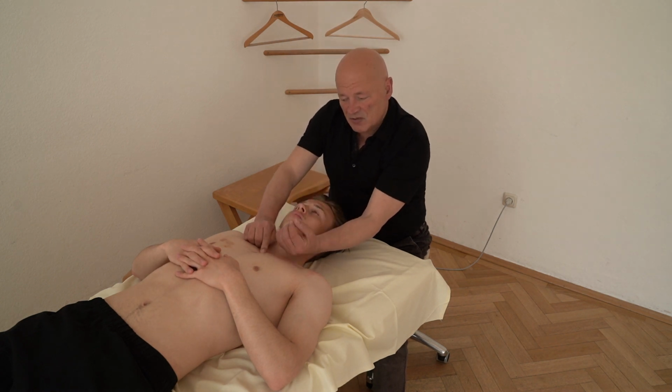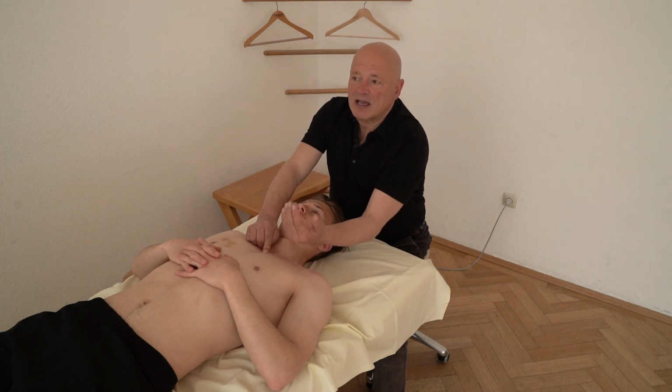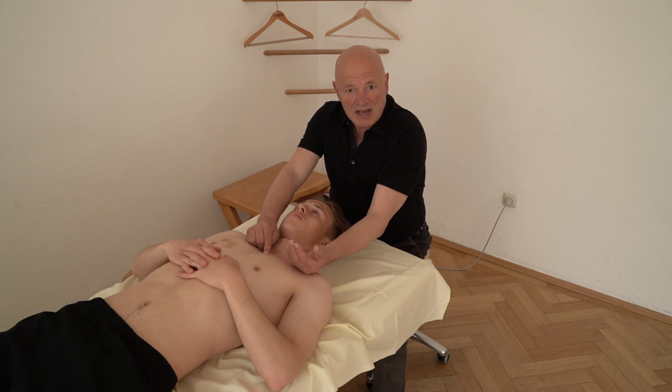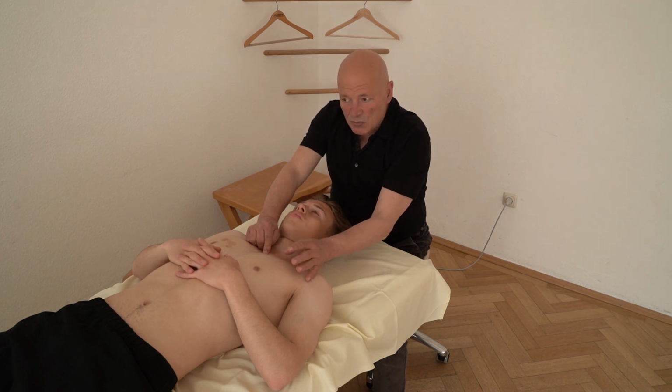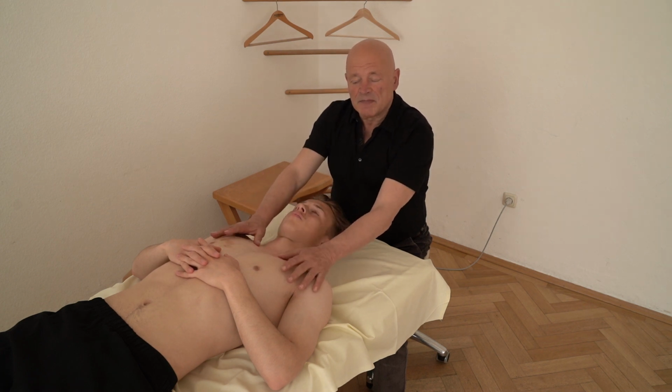And these small units are connected with the larger units, and the larger units are connected with the smaller units, and they are embedded into compressional forces of the cavities.